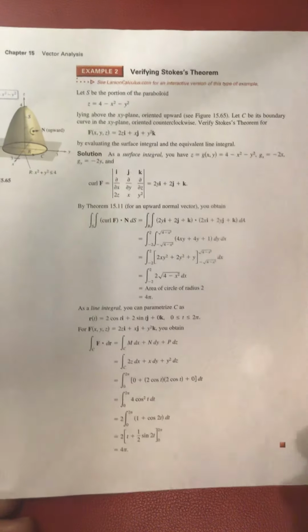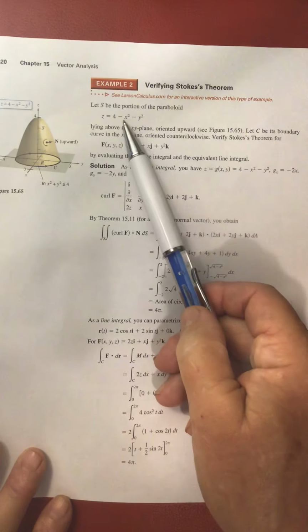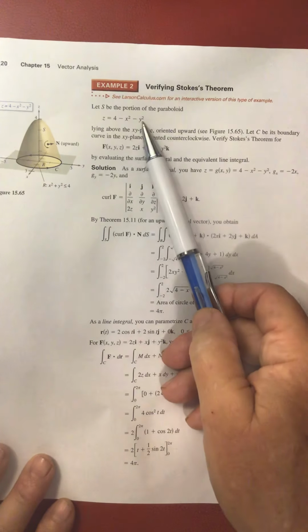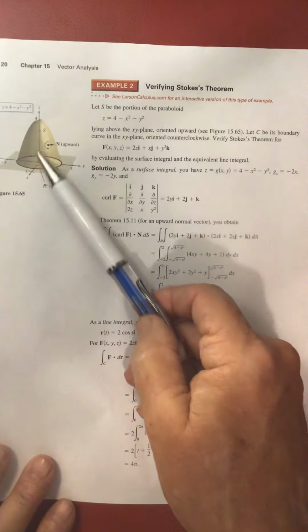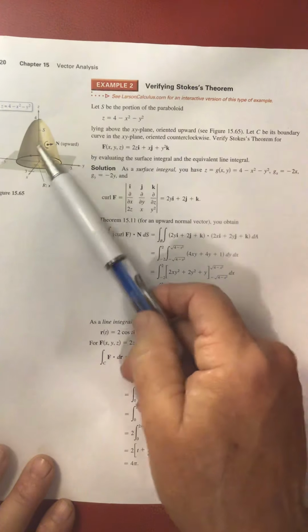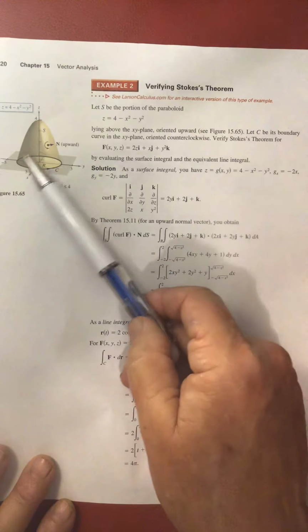The Stokes theorem. Again, in verifying the Stokes theorem, we've got z equals 4 minus x squared minus y squared, a parabola, okay? And we have the circle down in the xy plane.